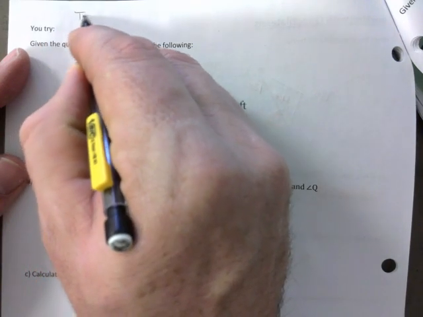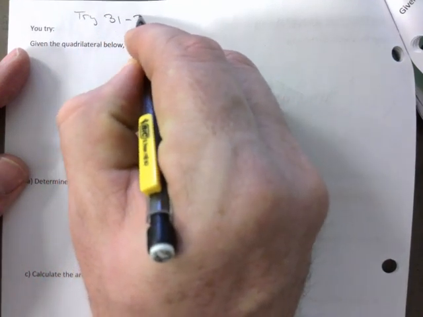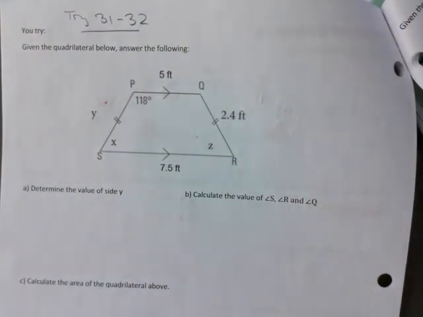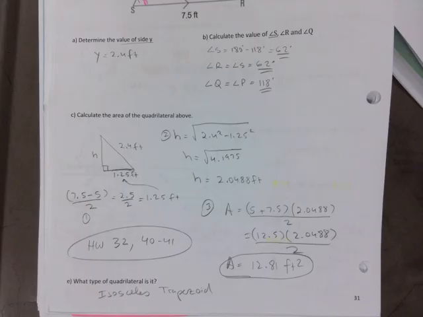So try 31 and 32 for now. And if you want to go beyond it, you do that as well. Keep to 31 here.